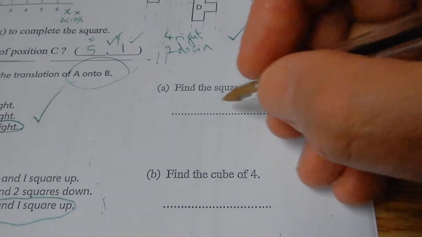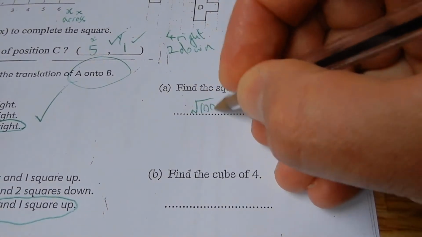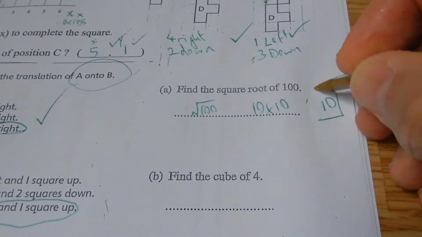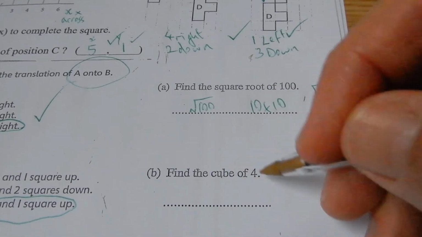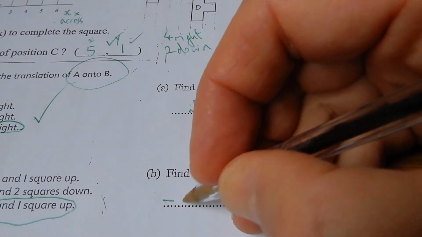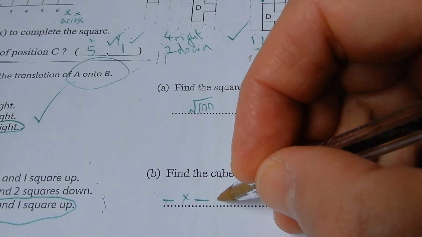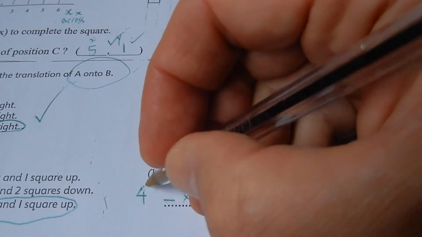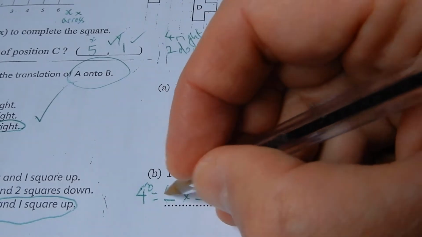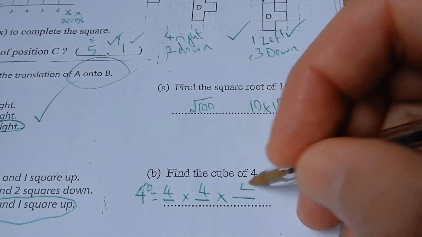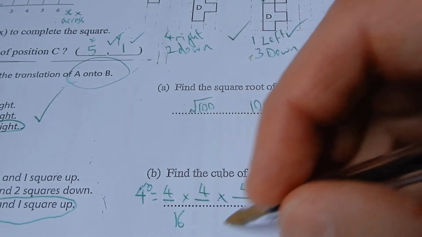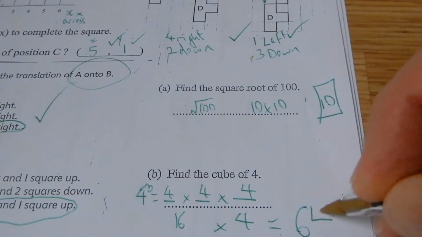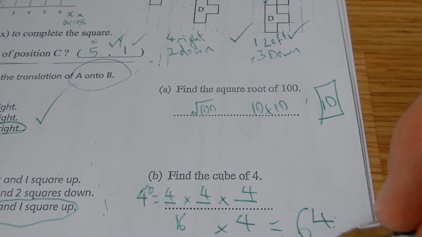Find the square root of 100. Square root of 100. It's 10 times 10. So the square root is 10. Okay, find the cube of 4. Something times something times something equals cubed. So that's 4 cubed equals 4 times 4 times 4. 4 times 4 is 16. Times by 4 is 64, which I can do in my head.